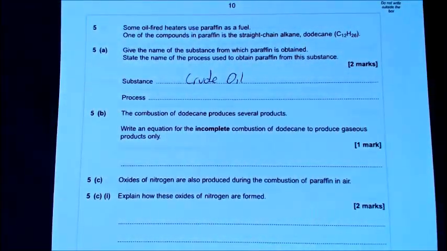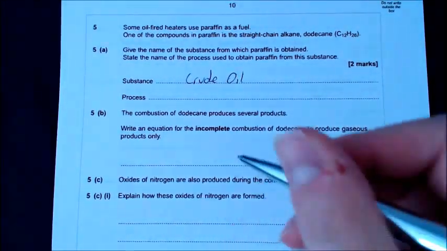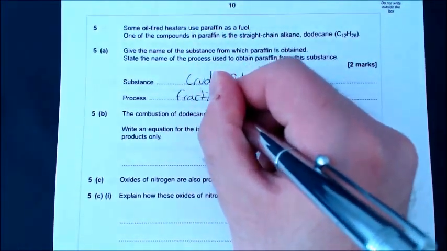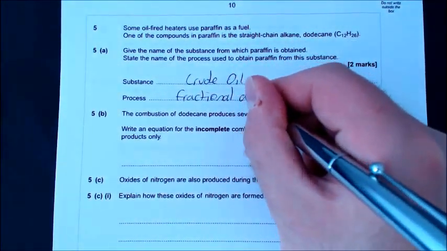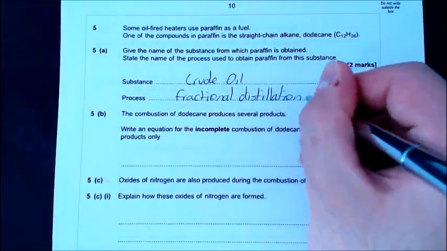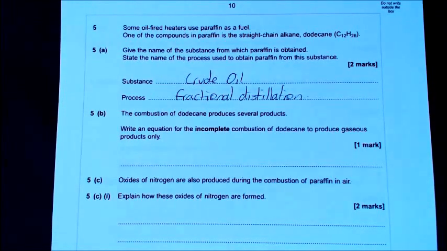And the process we extract it with is fractional distillation. And again, that's something that you just need to know. So I'll put that on there. Fractional distillation. Okay, right. So on to 5b.